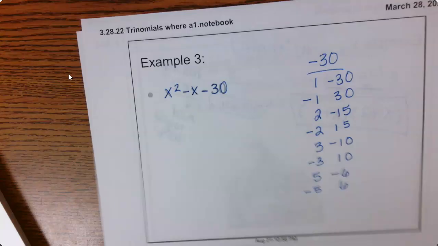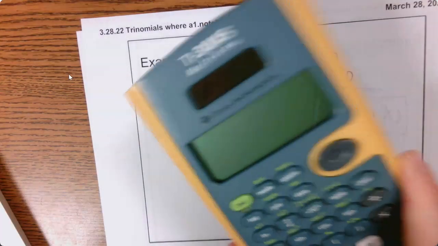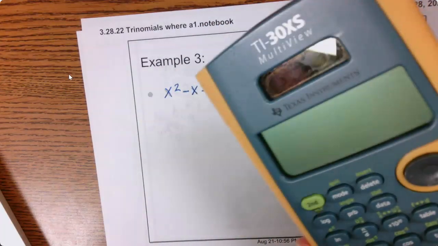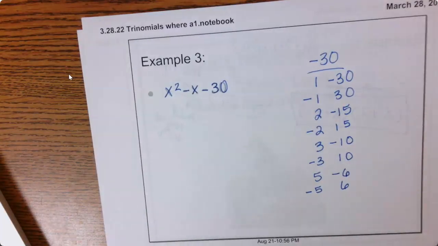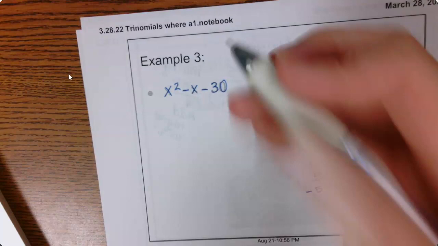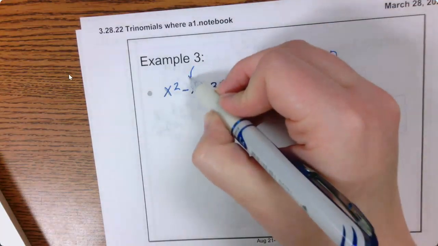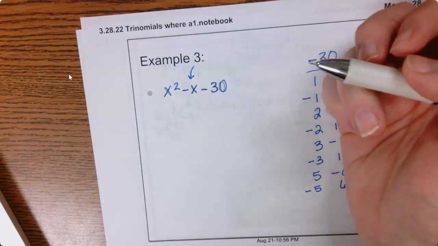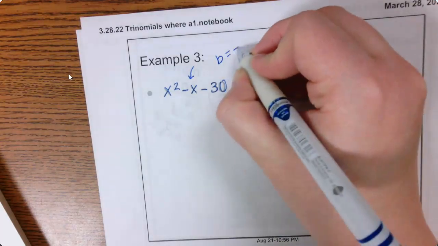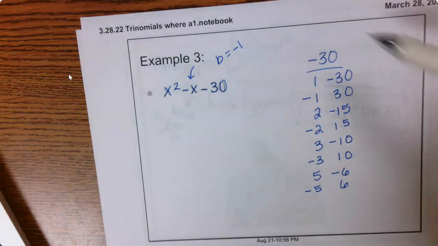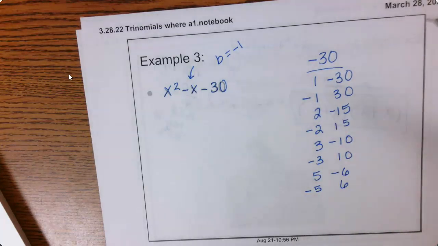Again, if you don't know these factors, go to the table and hit negative 30 divided by x. This will give you that list. Okay, so we're looking for the ones that add to give us this number. What's the coefficient there? Our b value is negative 1. So we want something on this list that adds to give us a negative 1.